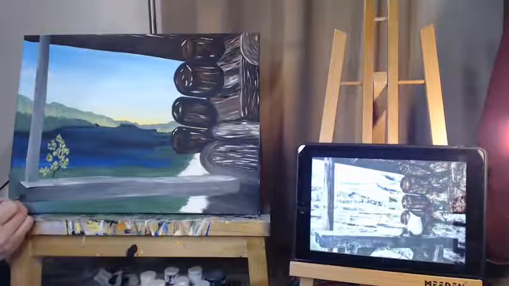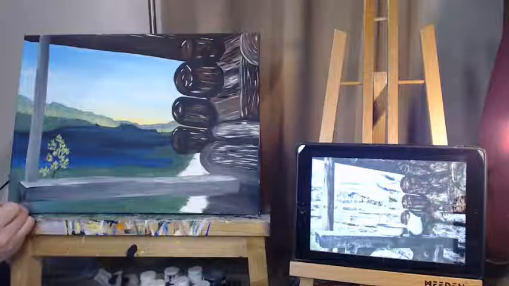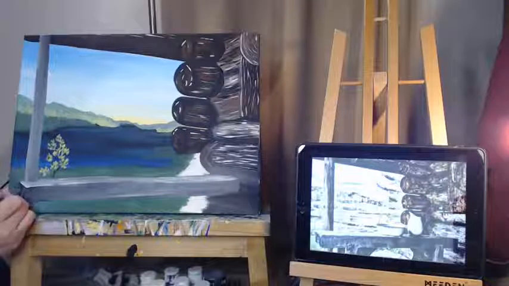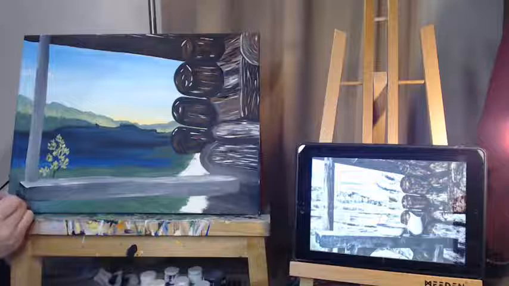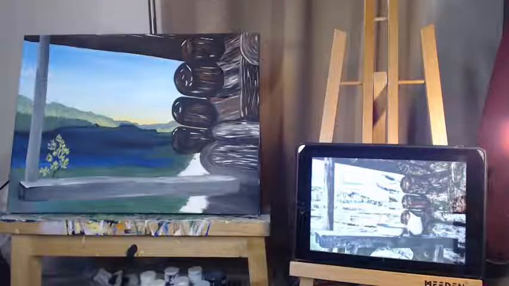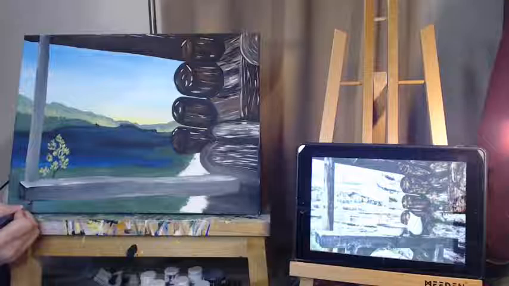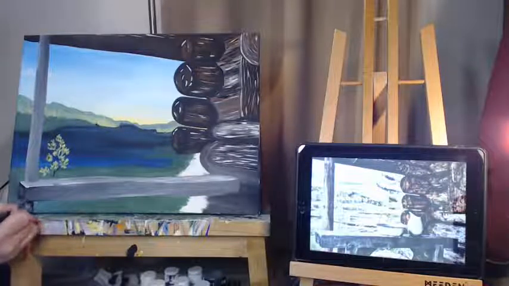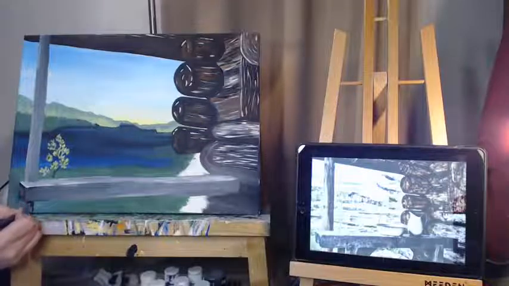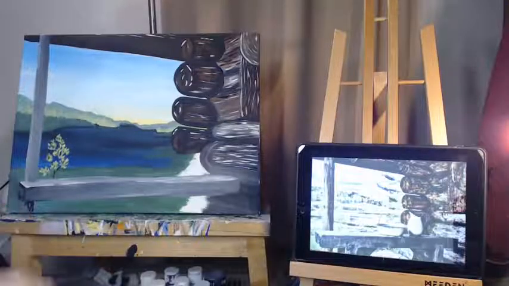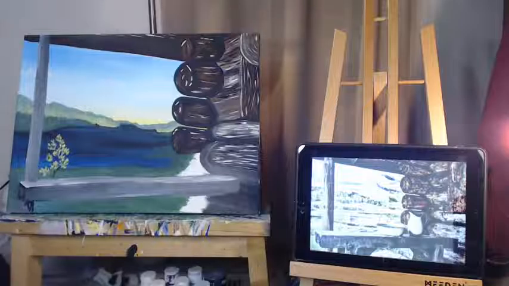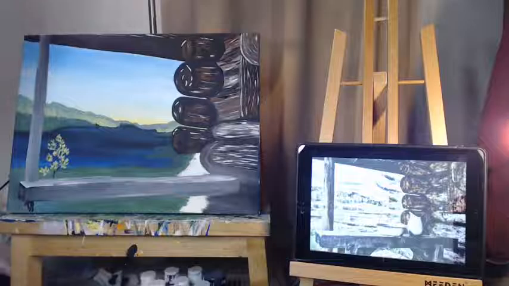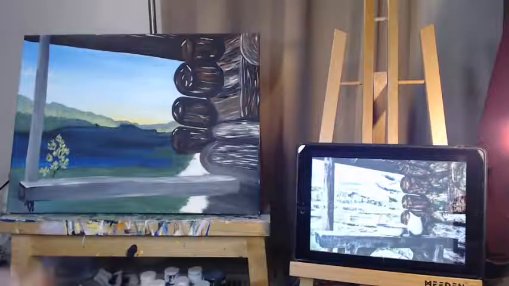I just want to put a little bit of black in here. And then this here, so there'll be a little bit down here. Okay, and then I want to, no, I should probably do that first actually.